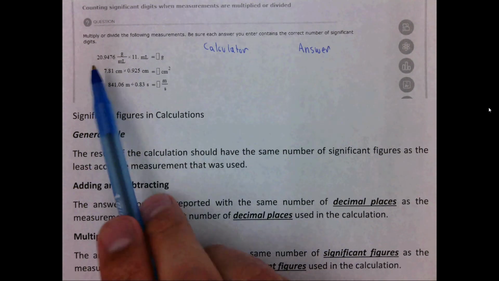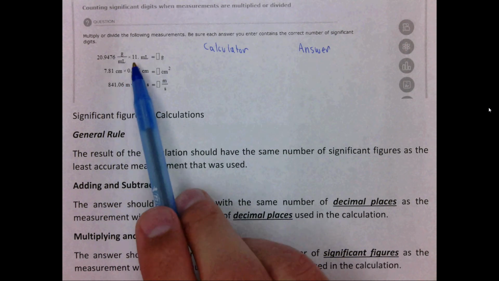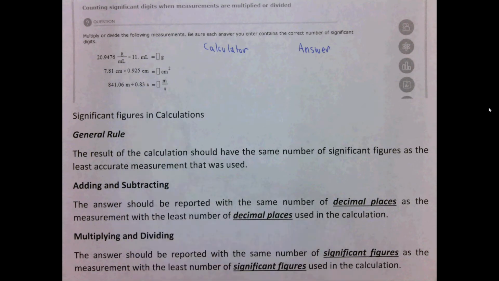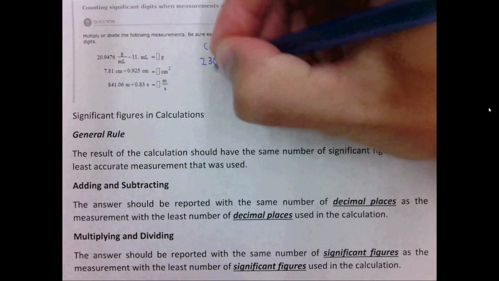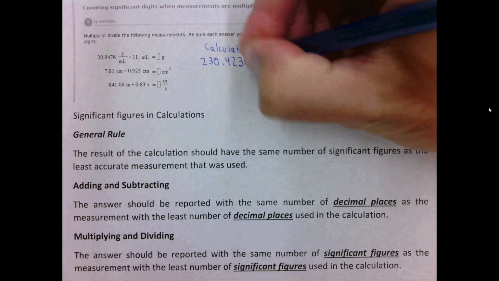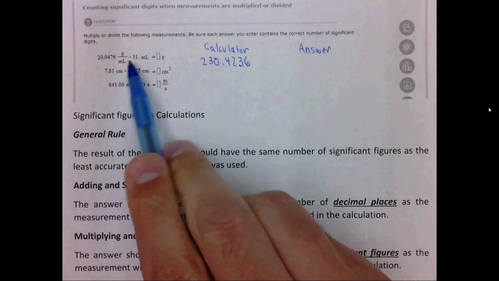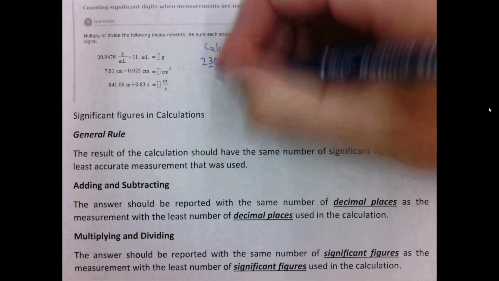So in this case, this one has 1, 2, 3, 4, 5, 6 sig figs, and this one only has 2, so our answer should only have 2. When you do this multiplication in your calculator, you get an answer of 230.4236. And you want to report this answer with two significant figures. So you care about this digit.